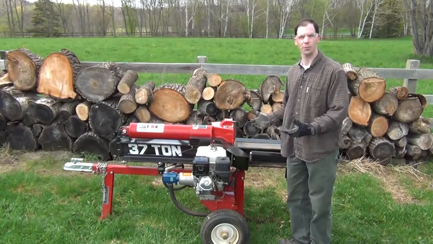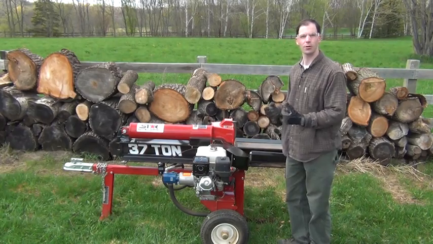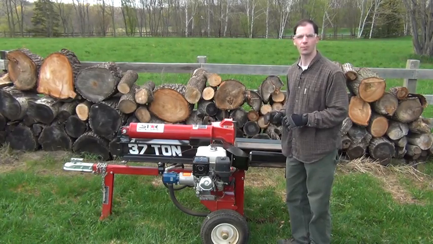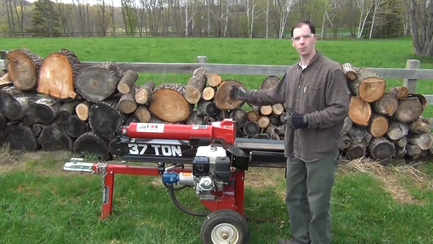So now that we've had a chance to talk about the circuit for this hydraulic log splitter and a little bit more about hydraulic pumps, let's examine how those pumps function in this log splitter. I'm going to do a couple of quick experiments, if you will. The first thing I'm going to do is start it up, and we're going to run the engine at low idle and move the cylinder back and forth.